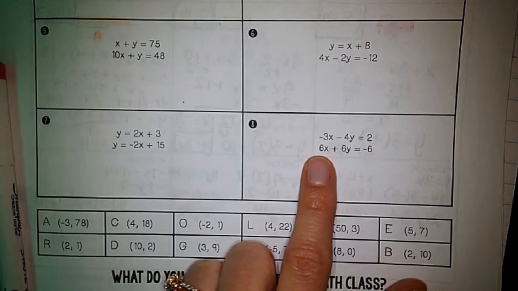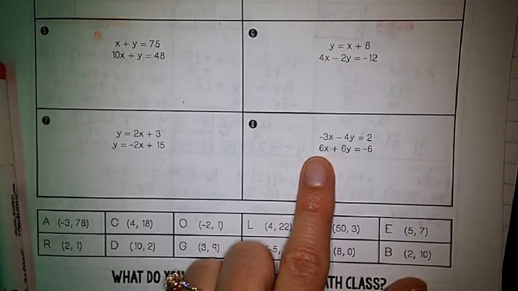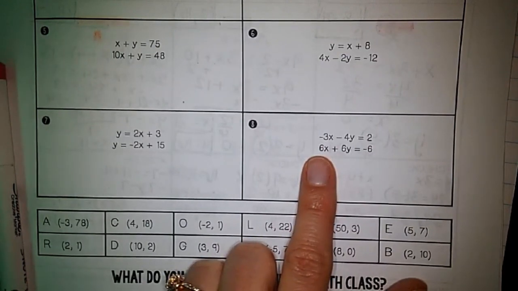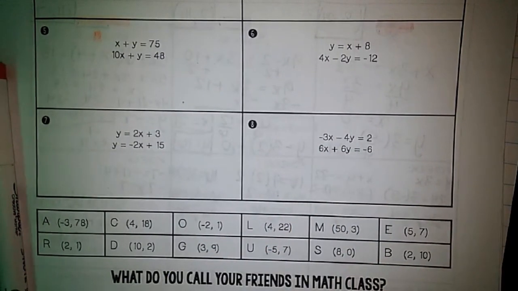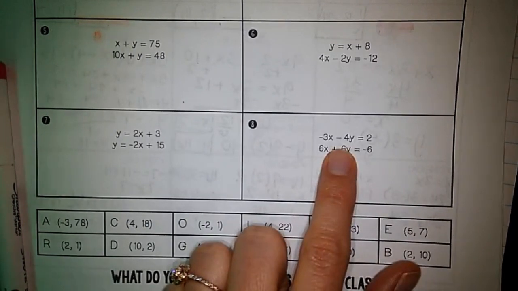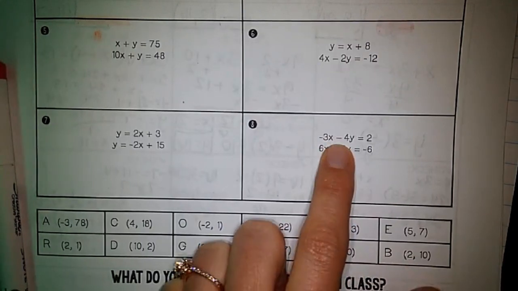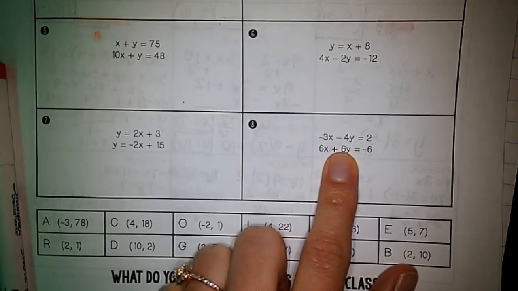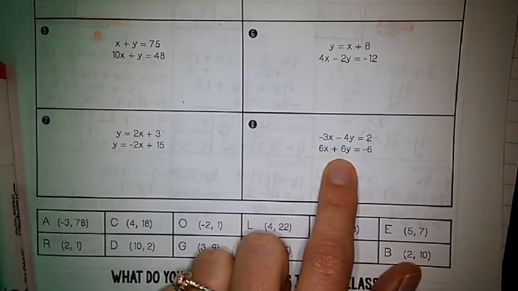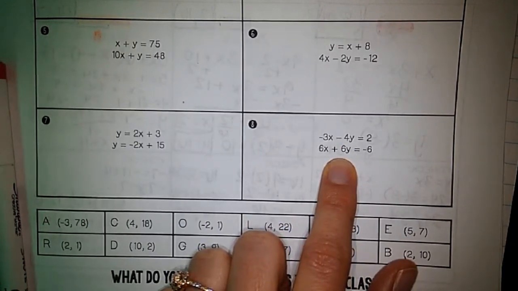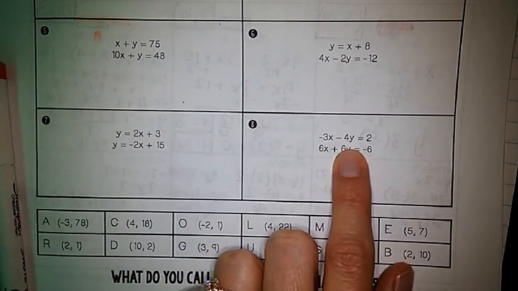Do you want to put the first one in slope-intercept form or the second one in slope-intercept form? First or second? Raise your hand for 1. Raise your hand for 2. Not everybody participated. Try again. Raise your hand for the first one. Raise your hand for the second one. Again, not everybody's participating. Let's try again. First one. 1, 2, 3, 4, 5, 6, 7, 8. Second one. 1, 2, 3, 4, 5, 6, 7, 8. Oh, we win. Second one wins.